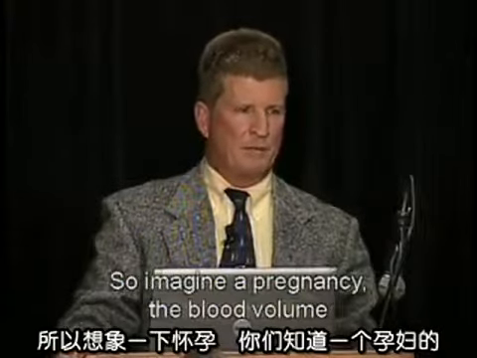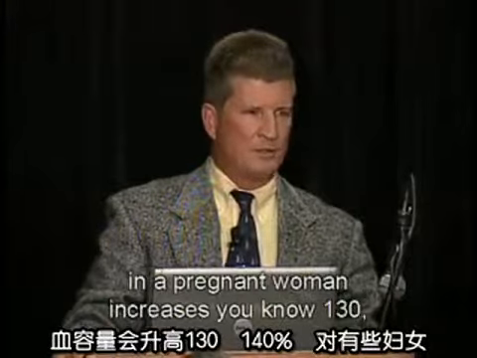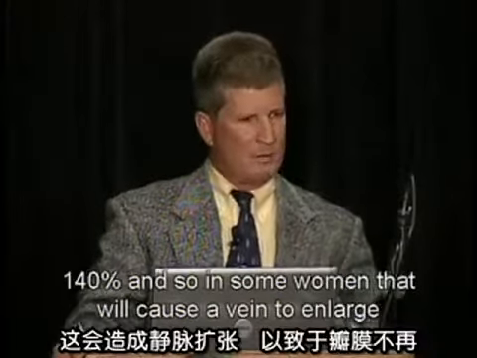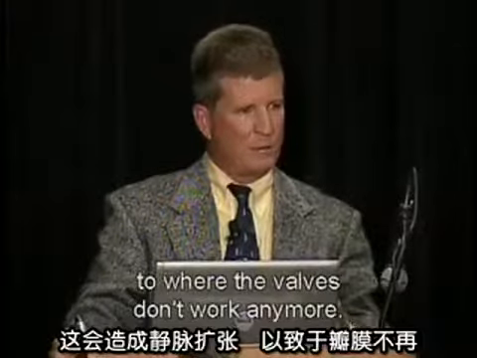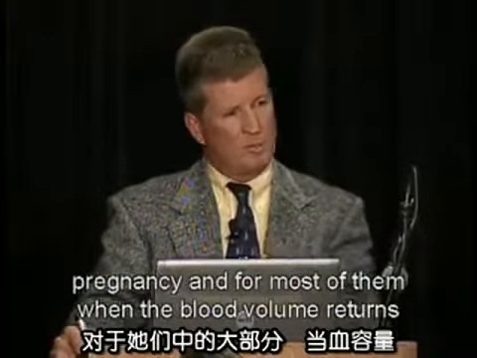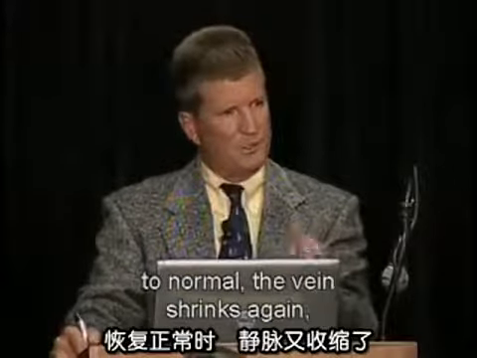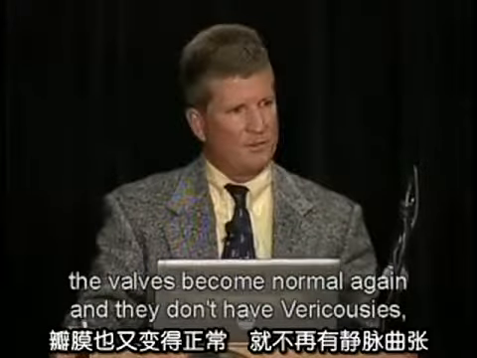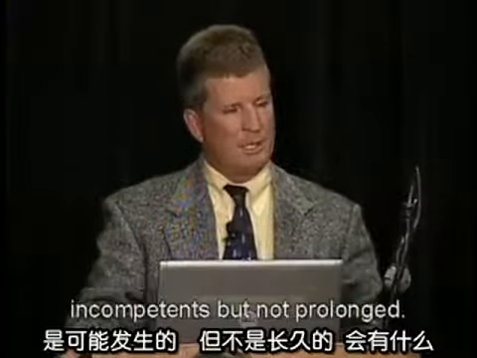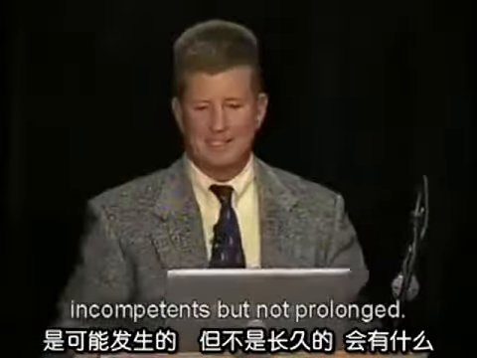So imagine a pregnancy, the blood volume in a pregnant woman increases 130, 140%. And so in some women, that will cause the vein to enlarge to where the valves don't work anymore. They'll develop varicosities during pregnancy. And for most of them, when the blood volume returns to normal, the vein shrinks again, the valves become normal again, and they don't have varices. So it can happen that increased pressure can cause temporary incompetence, but not prolonged.